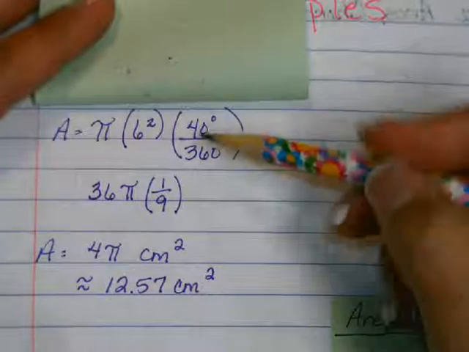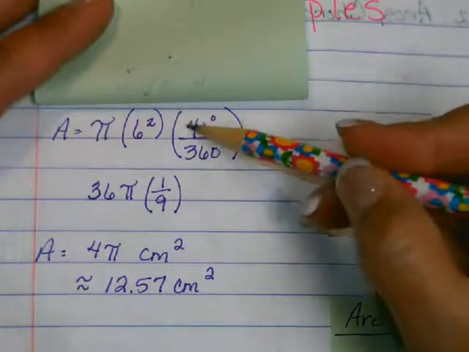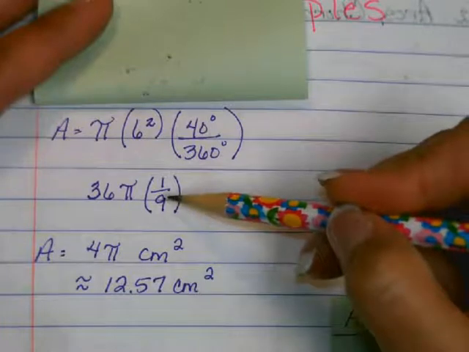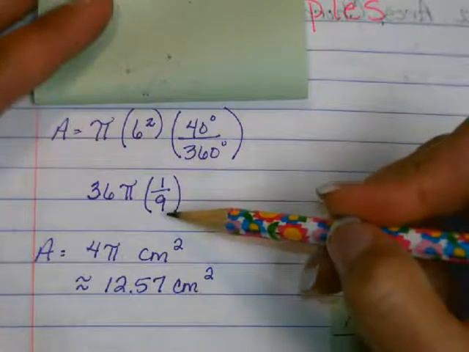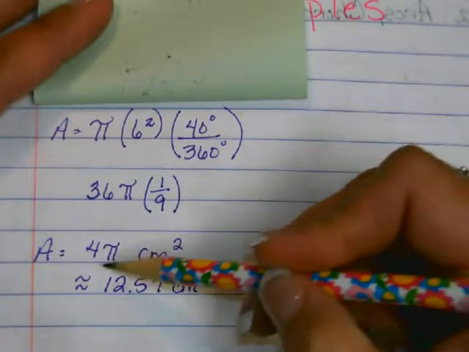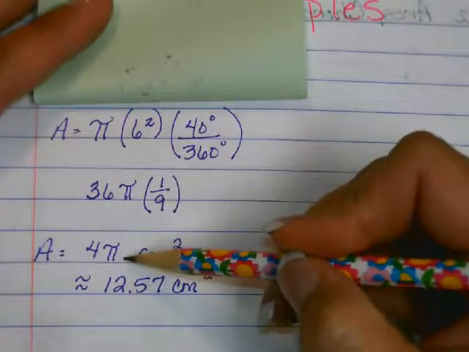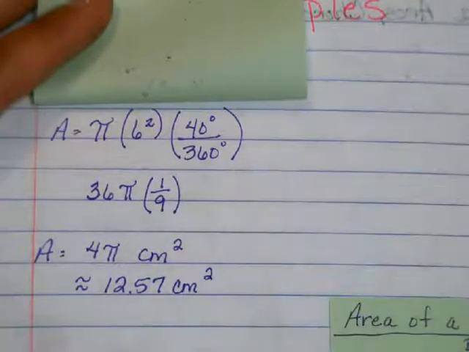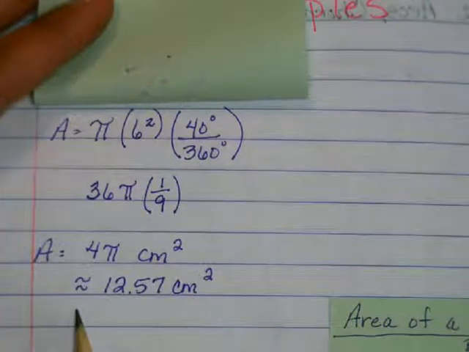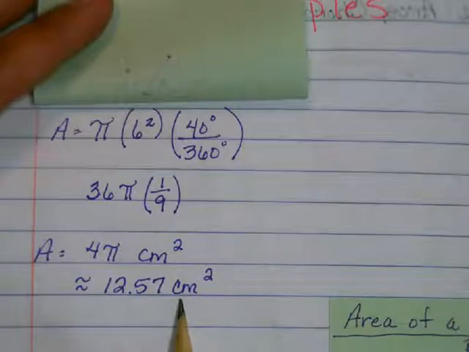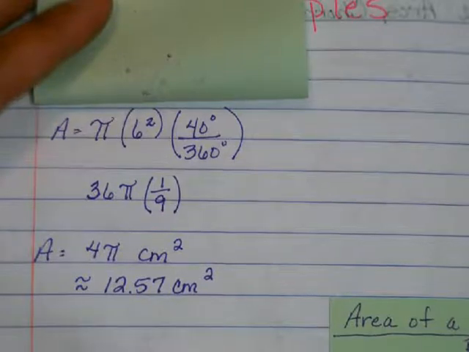I'd like you to get in the habit of just reducing this fraction so that you can start doing a little bit more mental math, possibly, in order to get your exact answer. Notice 36 divided by 9 is 4, so 4 pi centimeters squared is our exact answer. Or if you multiply it out, you get about 12.57 centimeters squared for the area of your sector.